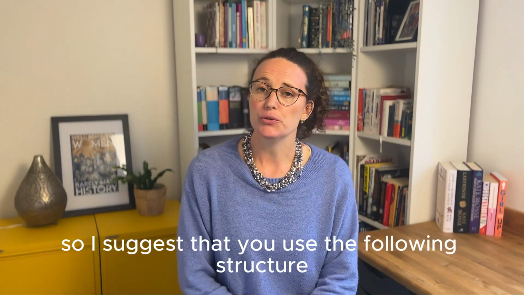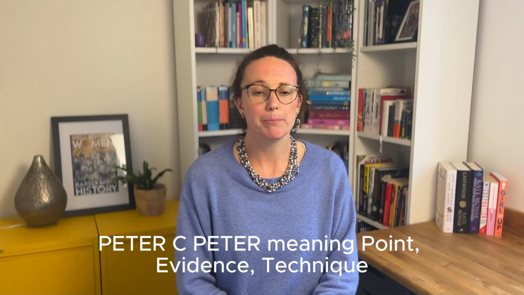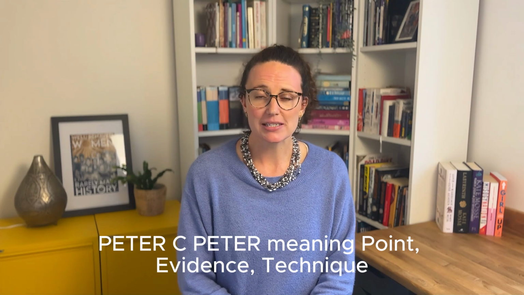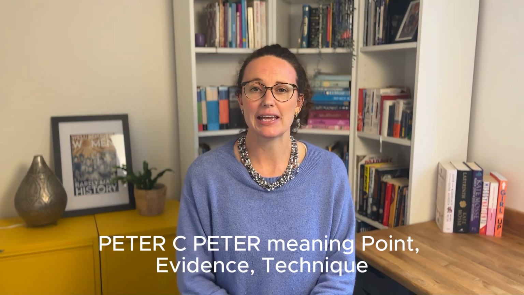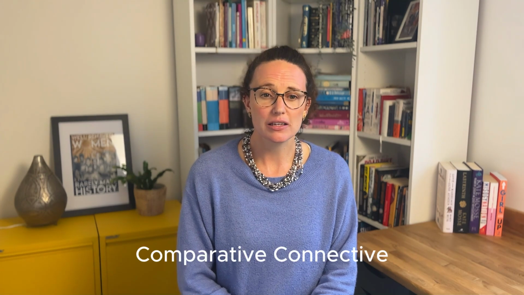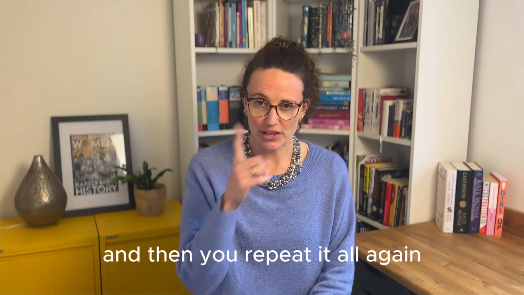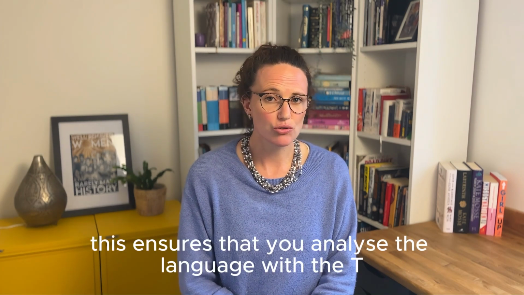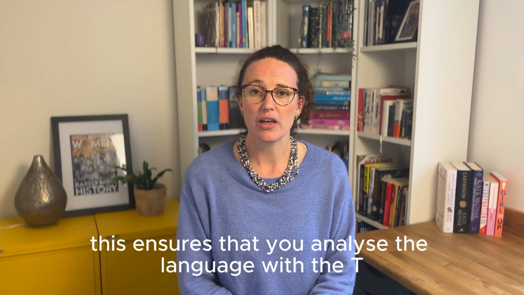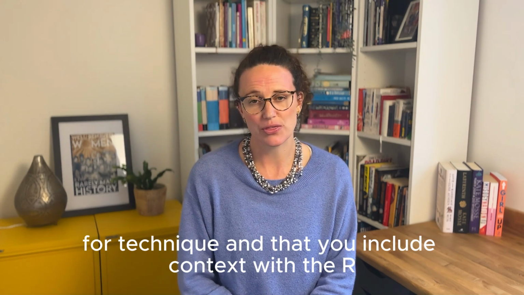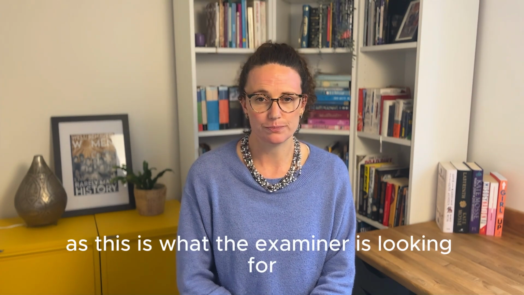So I suggest that you use the following structure. PETER-C: Point, Evidence, Technique, Explanation, Refer to context, Comparative connective, and then you repeat it all again with your choice of poem. Now, this ensures that you analyse the language with the T for technique and that you include context with the R, refer to context, as this is what the examiner is looking for.